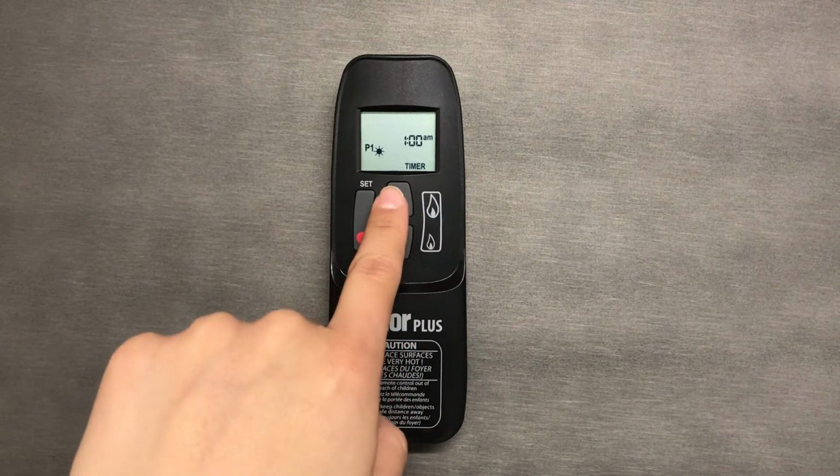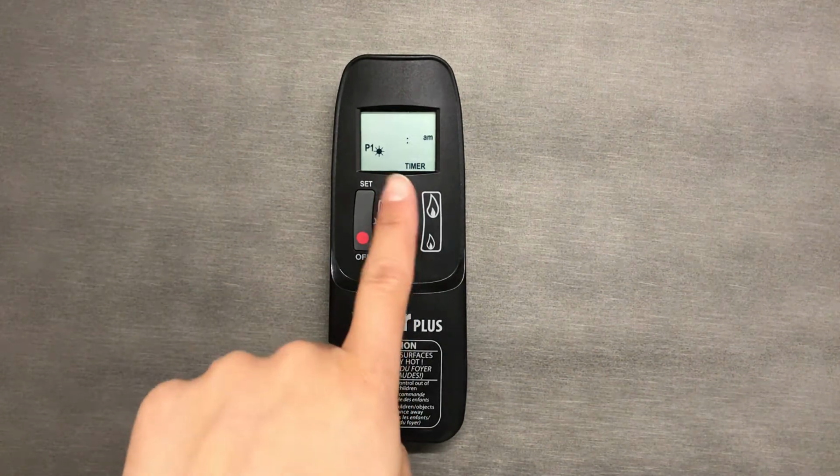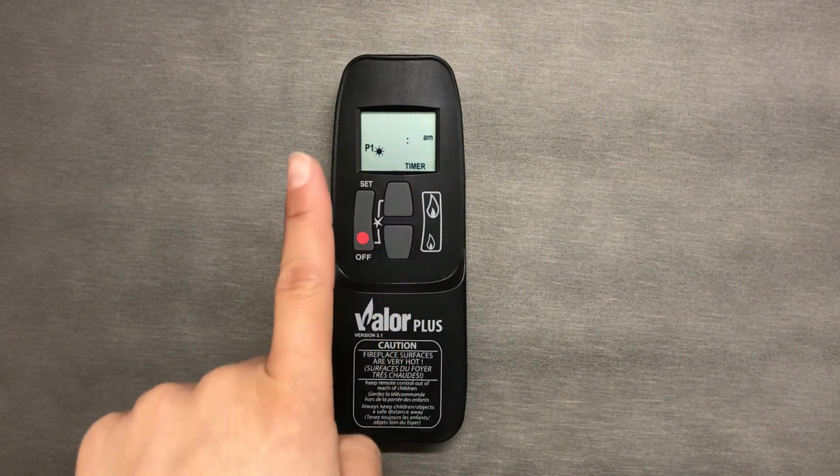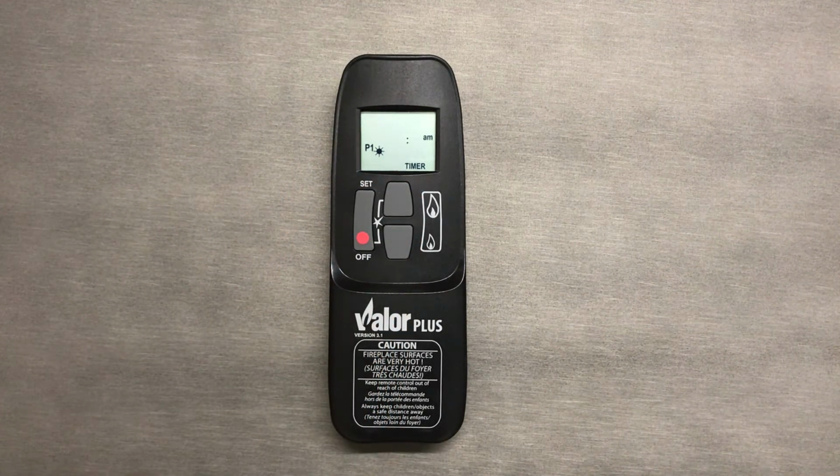To do this, I use the large flame button to adjust the hours and the small flame button to adjust the minutes. To set the end of my first heat cycle, I press Set again and there should be a moon with P1 next to it. I'm going to set this time event for 9 a.m.